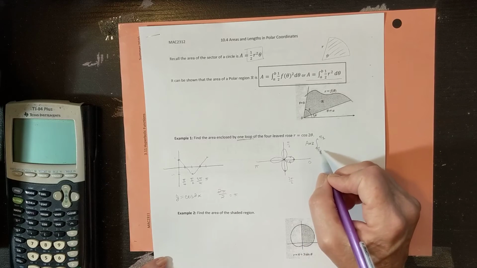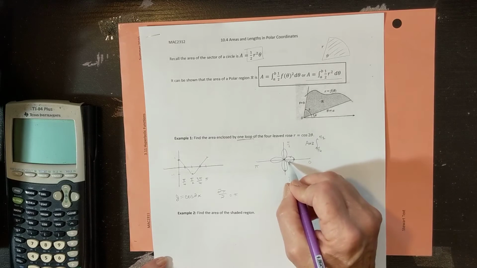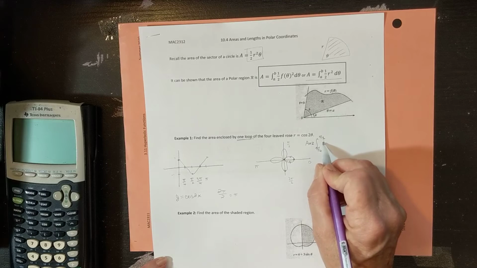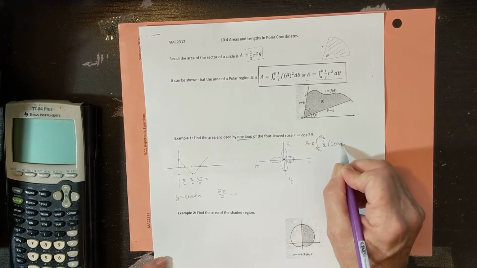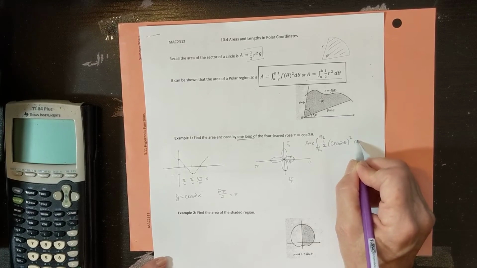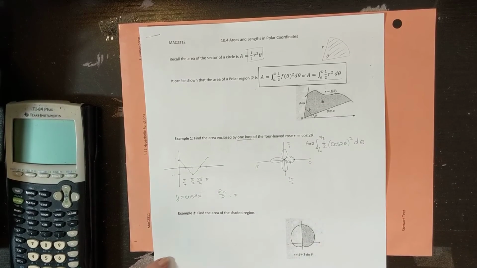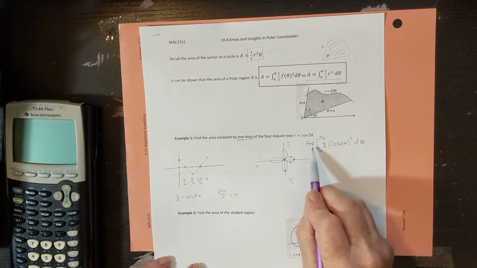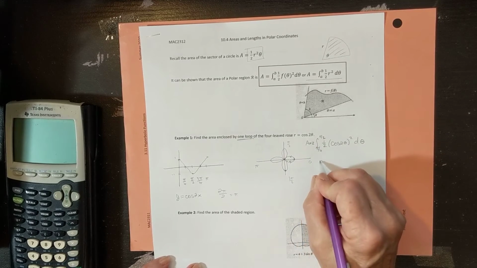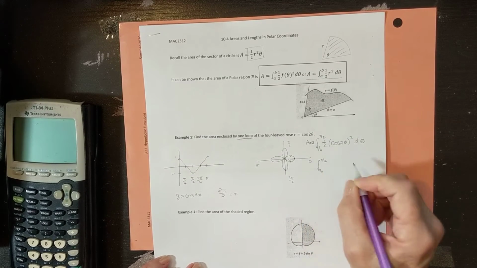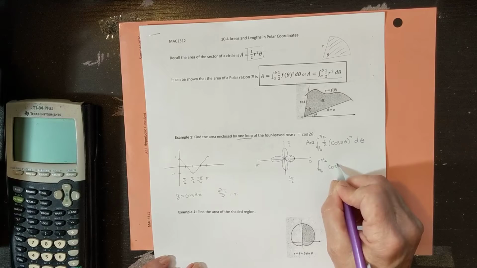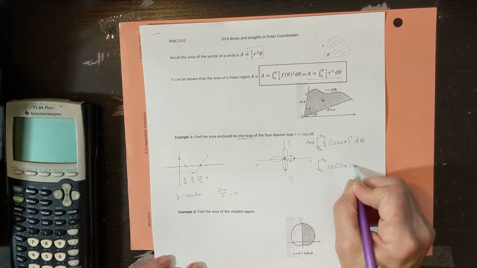So we go from pi over 4 to pi over 2, 1/2 r squared, so r is the cosine of 2 theta, squared, d theta. Since I'm doubling it to get the area, 2 times 1/2 is 1, so that took care of that. From pi over 4 to pi over 2, the cosine squared of 2 theta d theta.